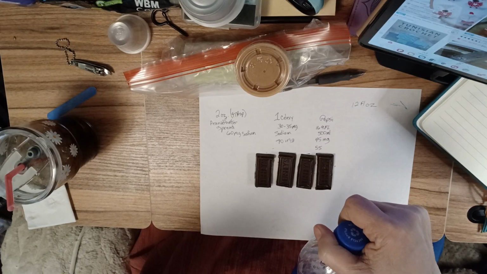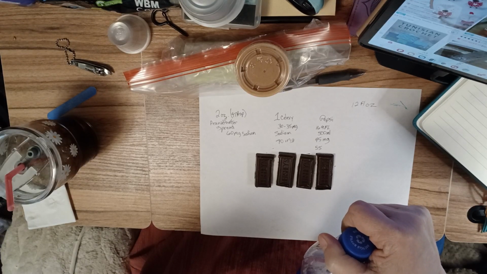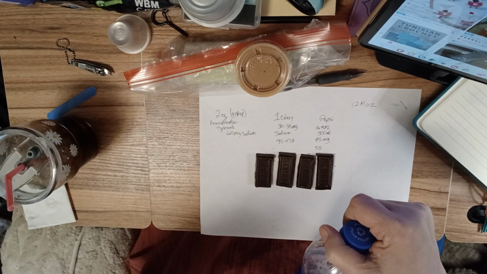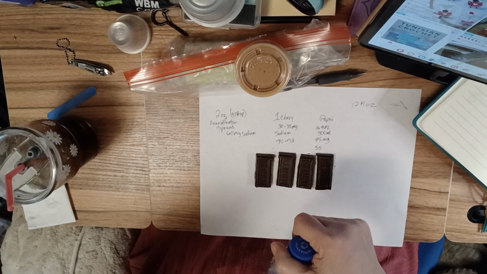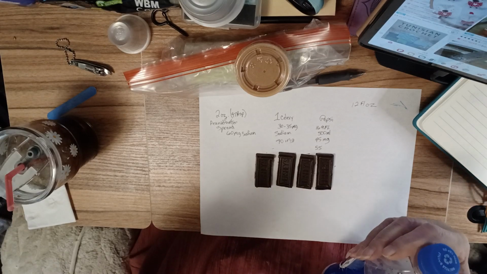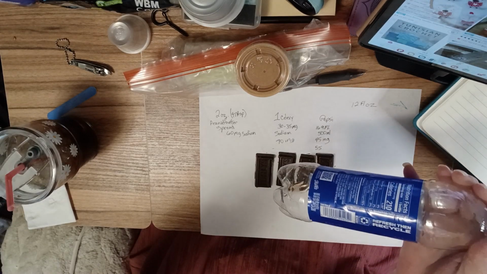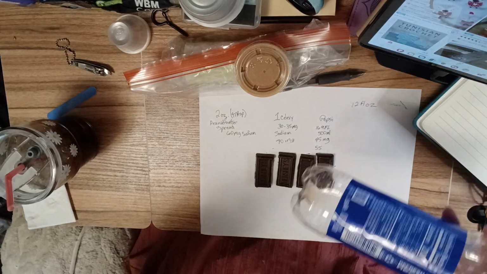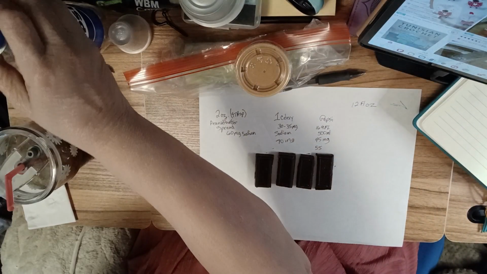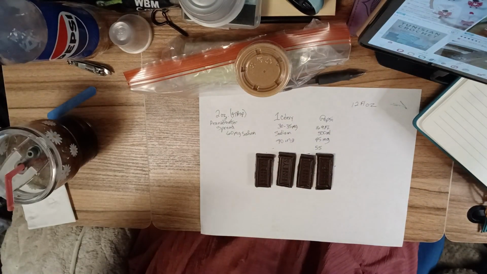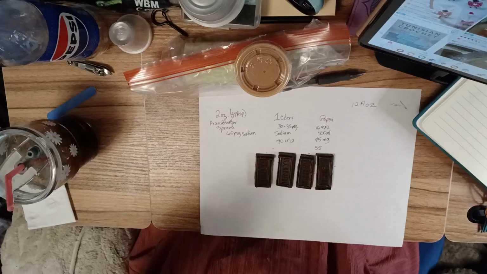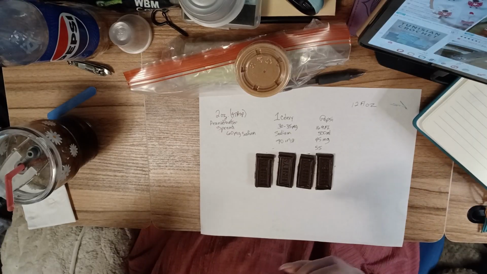So 116 grams of sugar. Carbs themselves, 21%. Now, I will go by the grams amount because those grams add up. Don't go by the percentage on these things. Go by the actual sugar count itself.